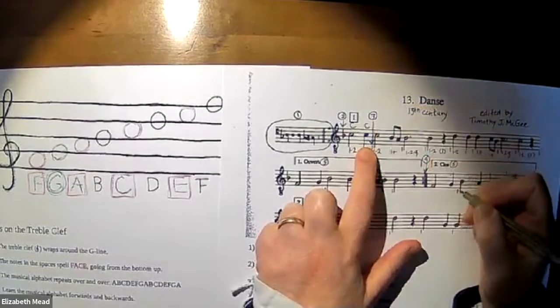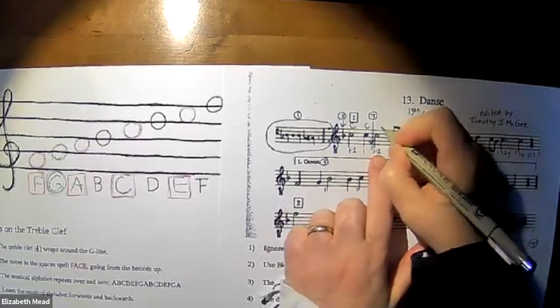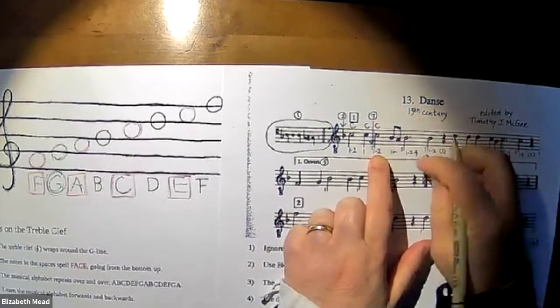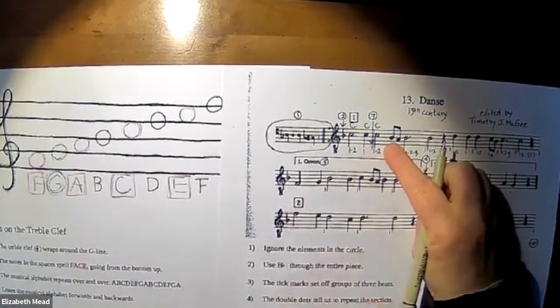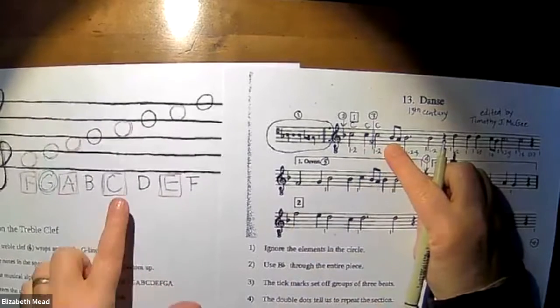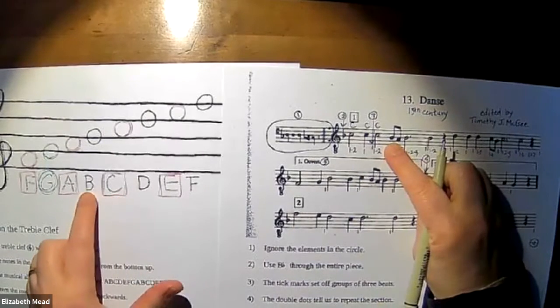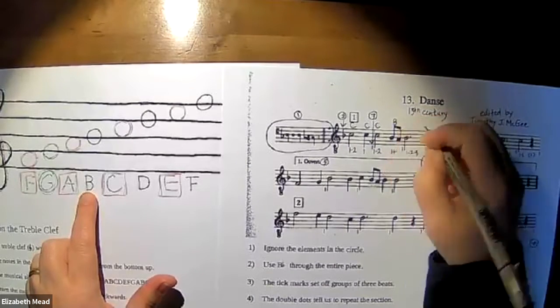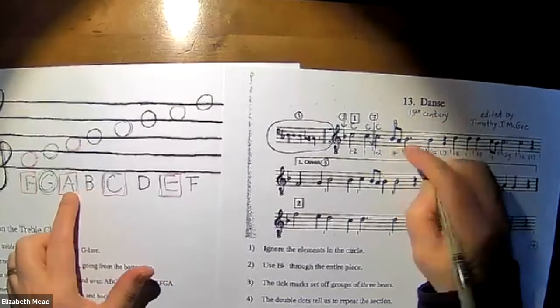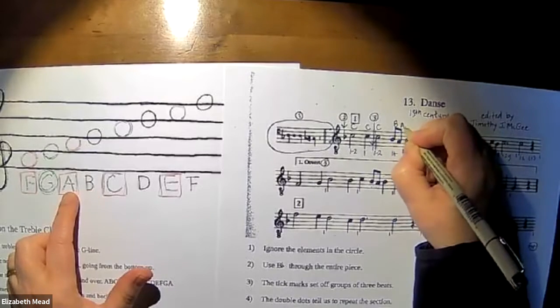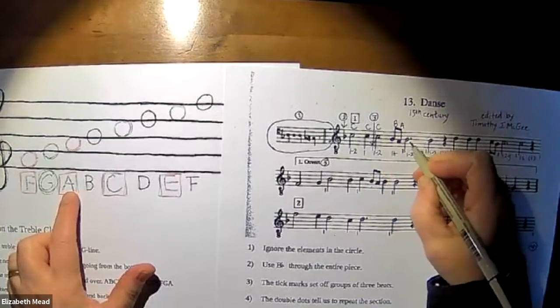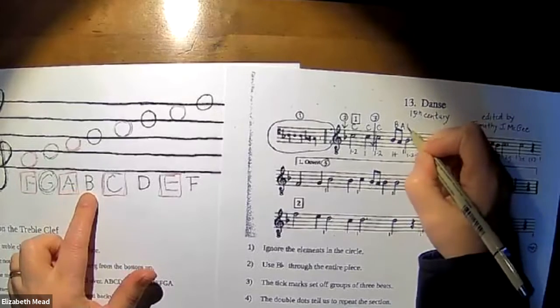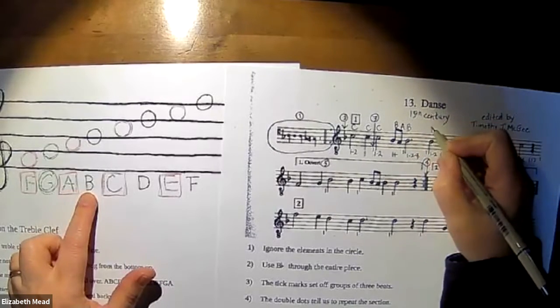It's still C. Here we are again, C. Now, this is where I'm going to go backwards in my musical alphabet. I can look at my chart and go C, B. And I'm still going backwards to A. Now, that's B. I just had it. That's a B and another B.